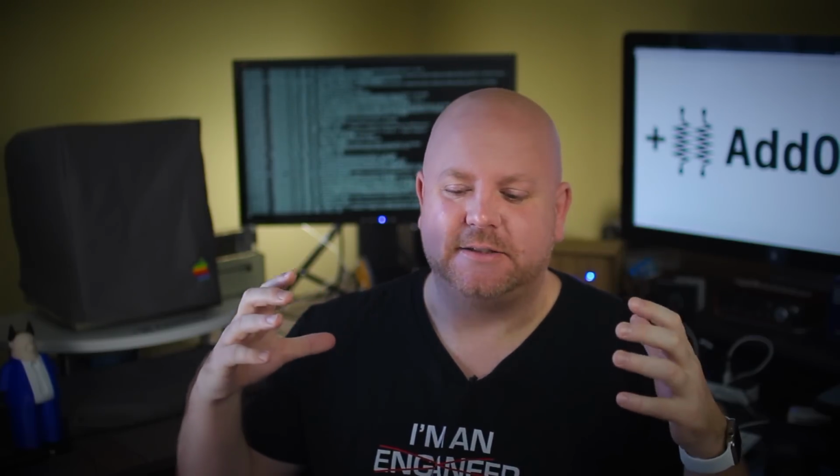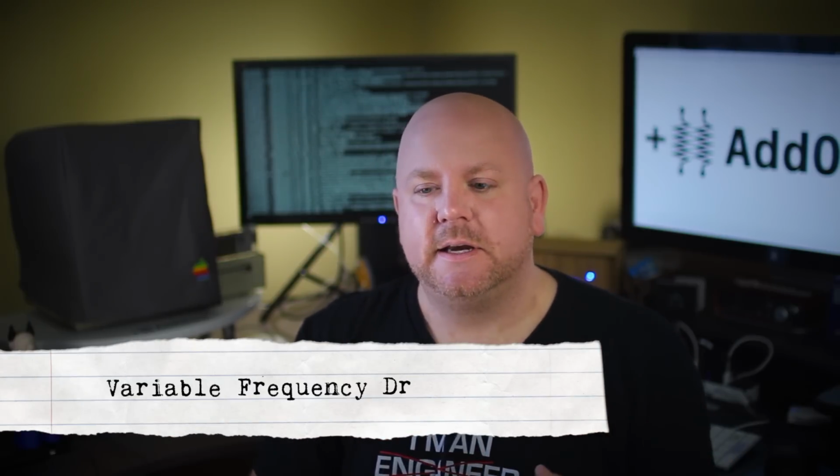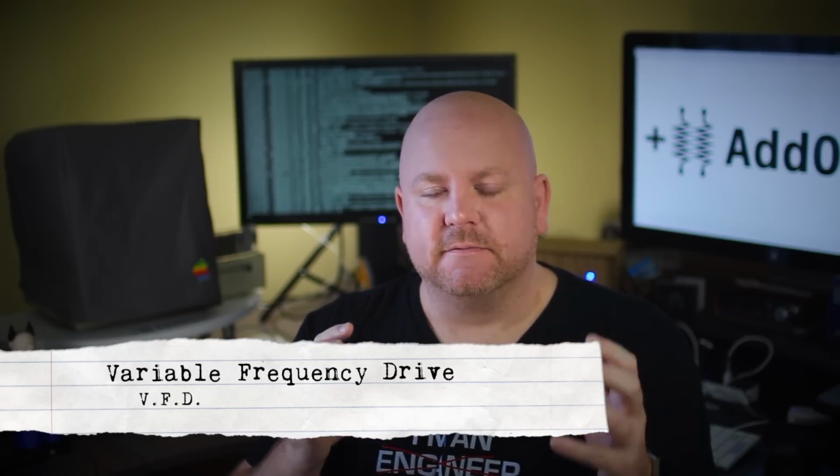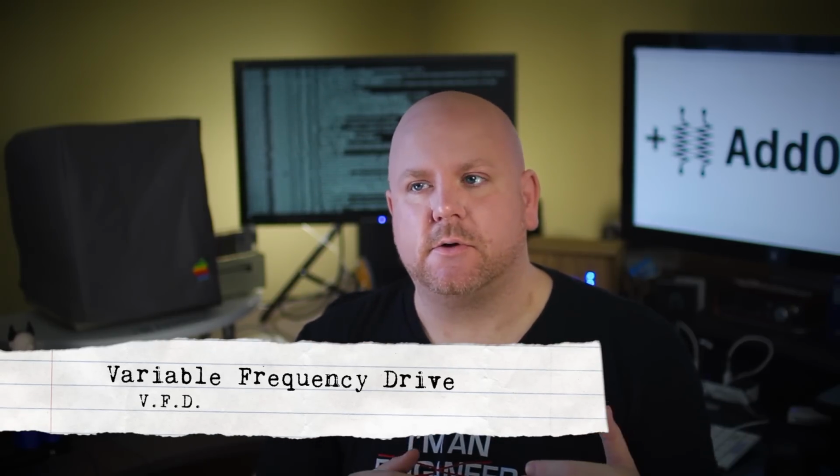The newer ones, the high efficiency is the word I'm looking for. So if you hear it's a high efficiency appliance, usually what that means is there is a variable frequency drive, which takes the AC from the wall and converts it into something else to control the power output of a motor.